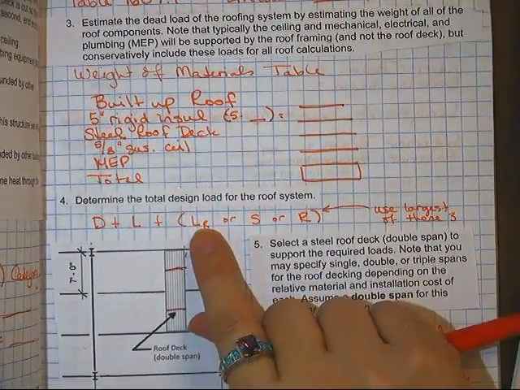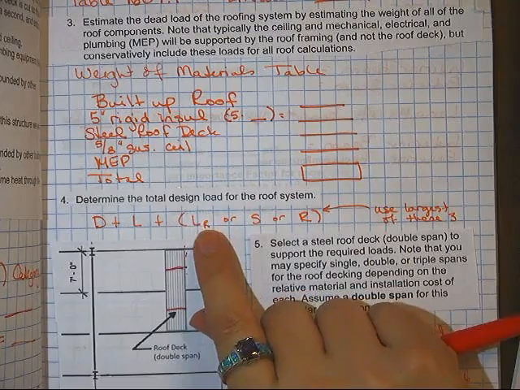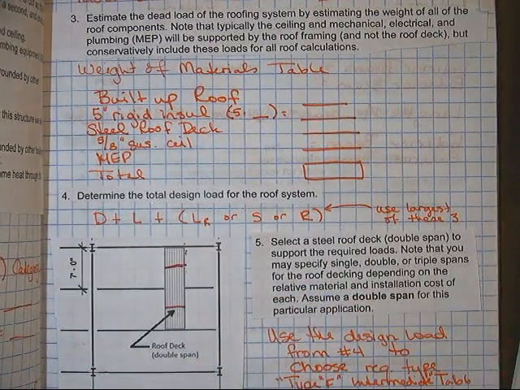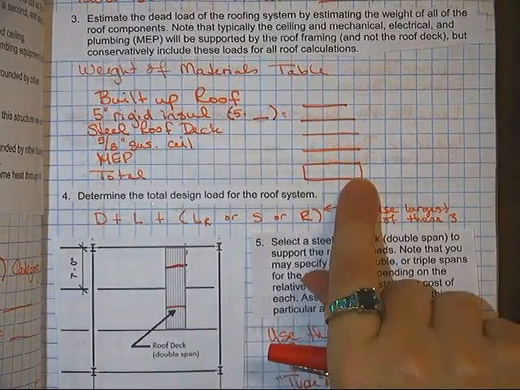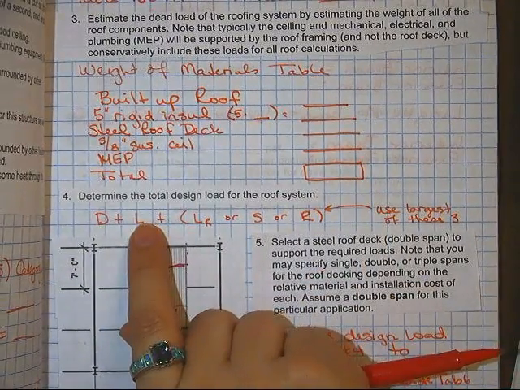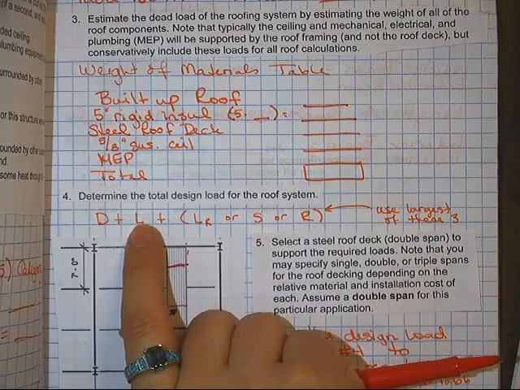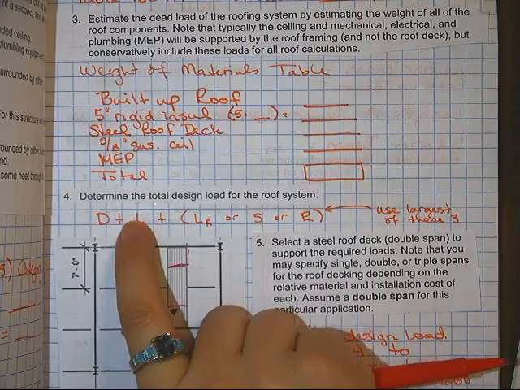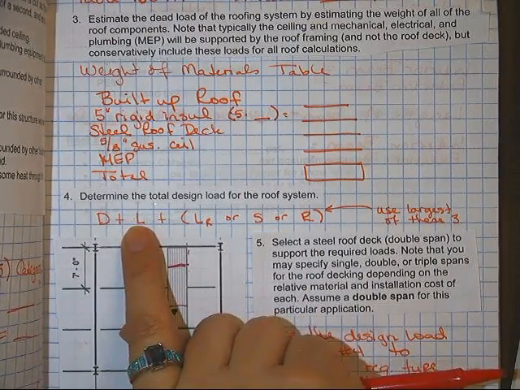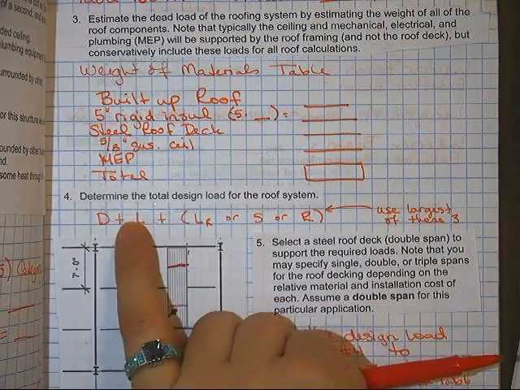Now we're going to calculate the total design load. This is what we need to use to figure out what kind of beams we need in our roof. Our dead load, we just calculated here. A live load, there's no live load on the roof other than the roof live loading, which is this one, because we don't have people up there dancing around on the roof of the school. So there's no live load.